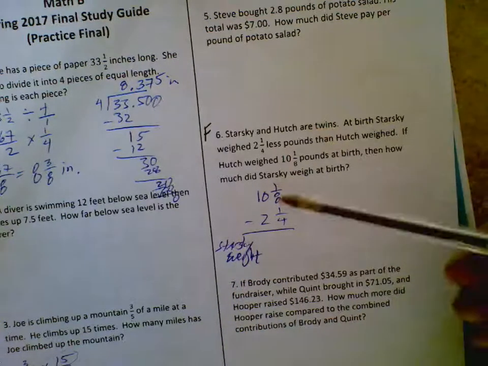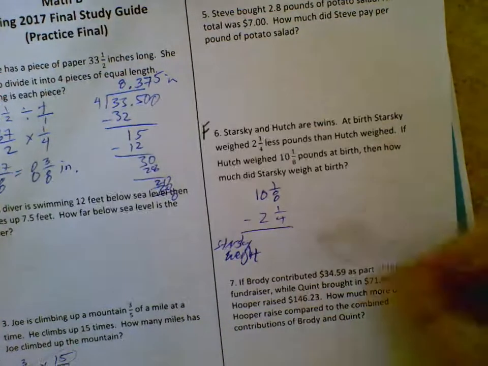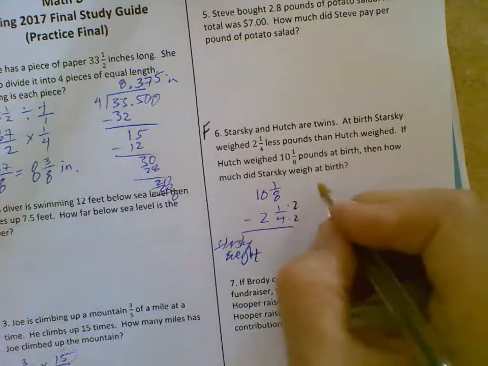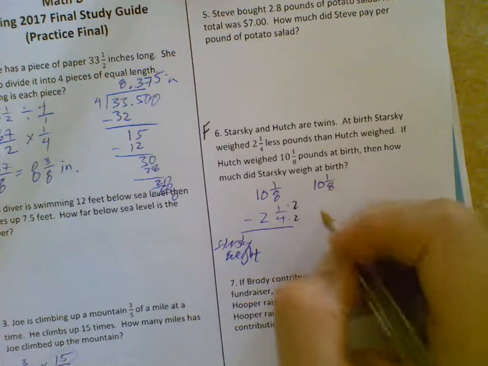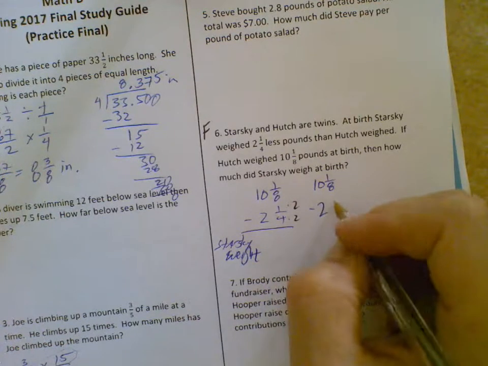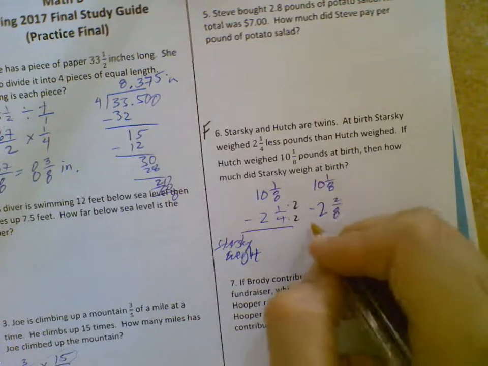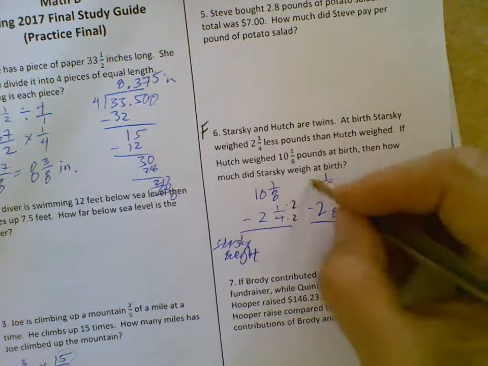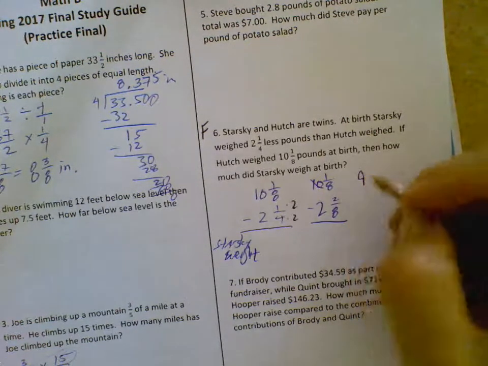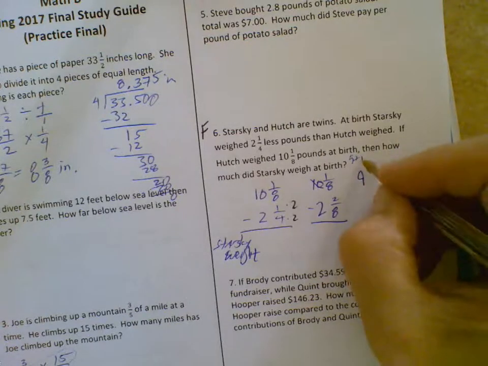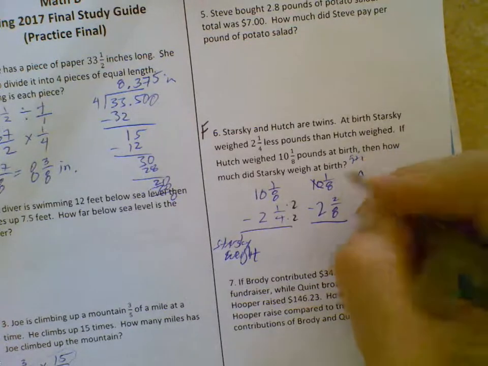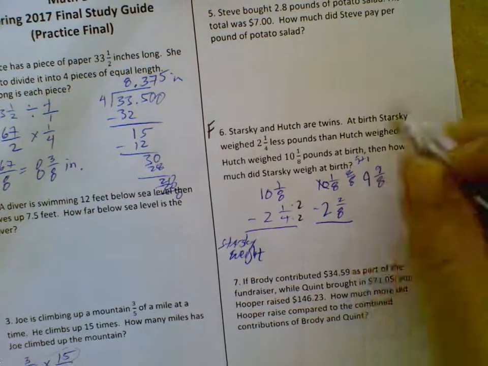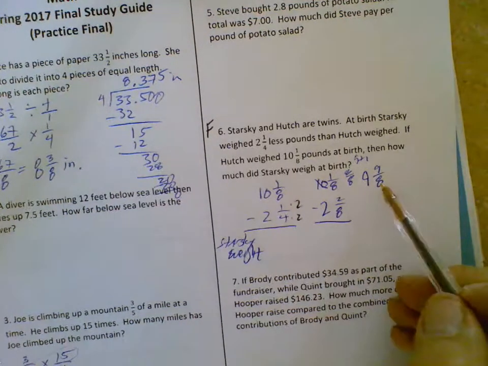I notice because the denominators are different, I have to make the denominators the same. If I multiply top and bottom here by 2, then this problem becomes 10 1/8 minus 2 2/8. Since I can't take 2/8 away from 1/8, I have to borrow from the 10. So 10 is the same as 9 plus 1. I'm going to write the 1 as 8/8. So 8/8 plus 1/8 is 9/8. So 10 and 1/8 is the same as 9 and 9/8.